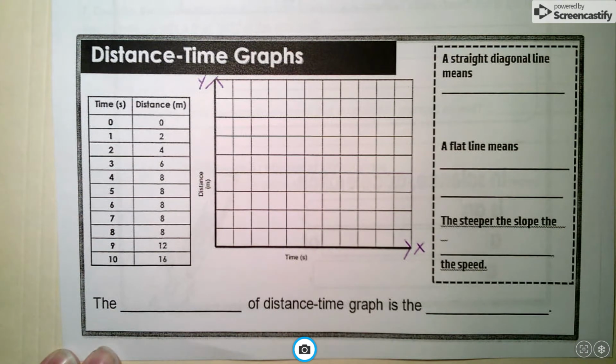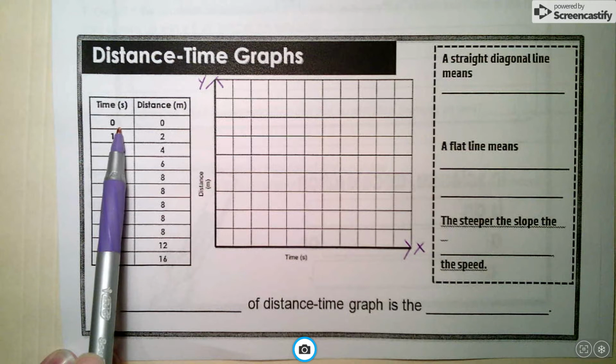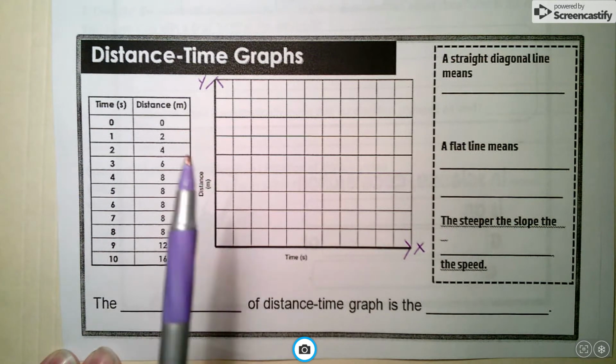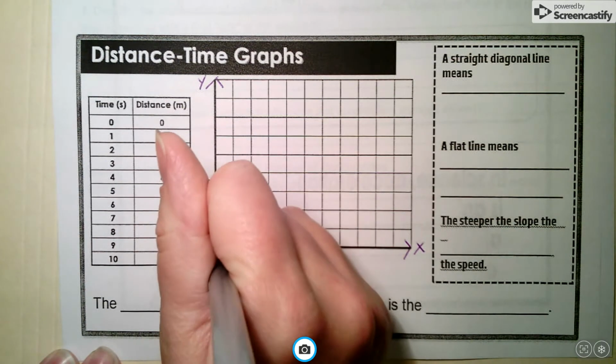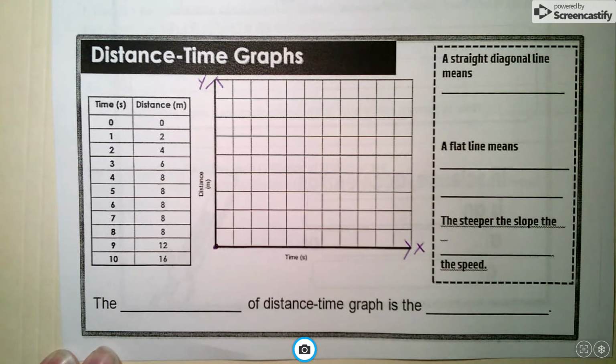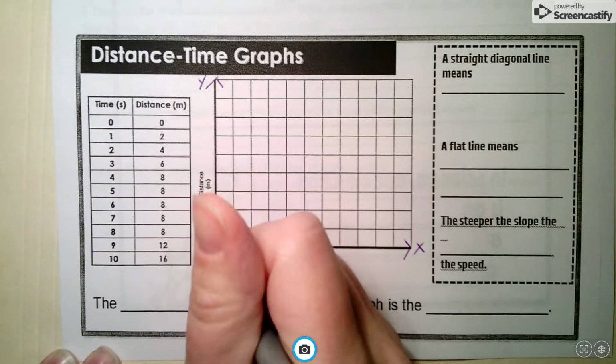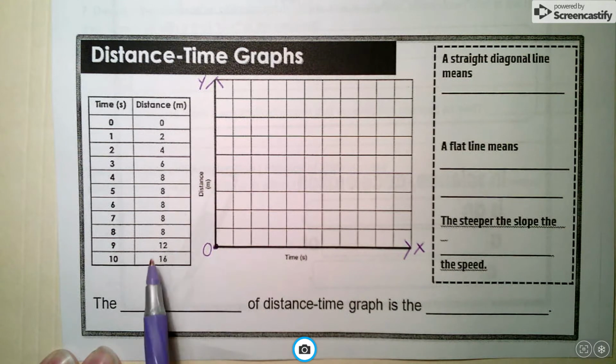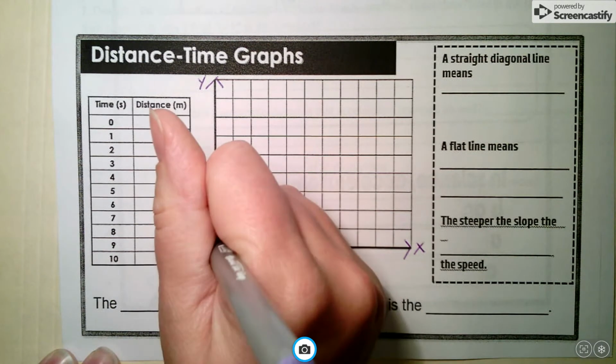And now I can plot the points for this table. So I have 0, 0 as my first point. Actually, I'm sorry. First, we should probably make a scale going up the y-axis. I can start with 0, and I know that for my distance, I need to go up to 16. So I can go up by 2s.